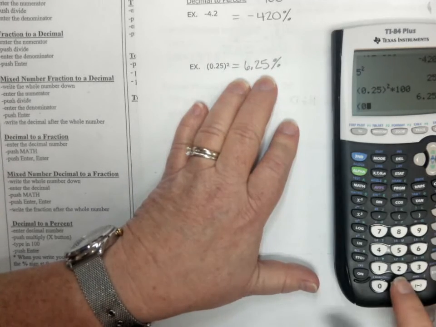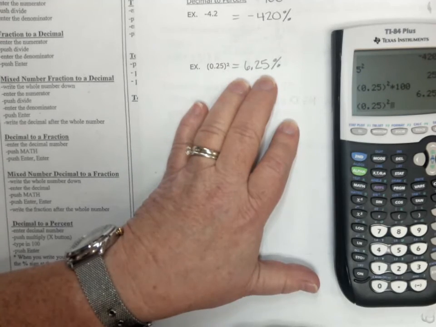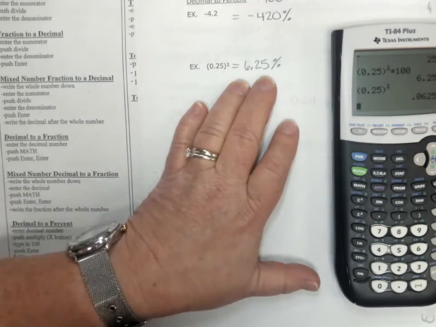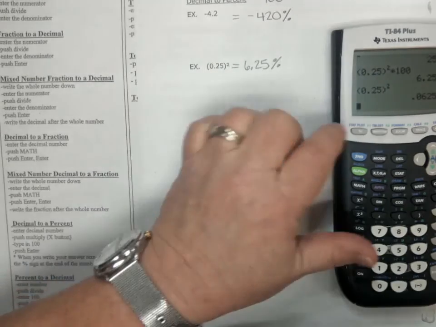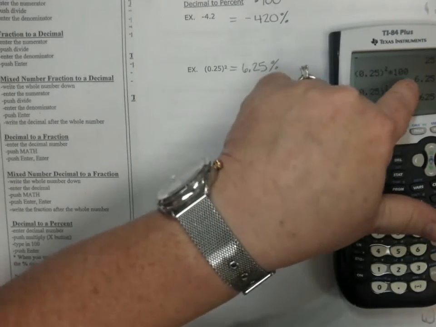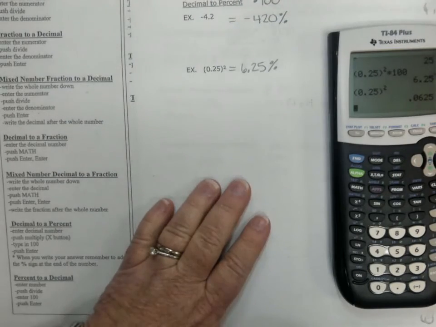Now, if I had just done, and you guys don't have to do this, but open parentheses, 0.25, close parentheses, percent, or squared, and hit enter, do you see how it gives me a completely different number? All right, so that is the decimal form of this. This is the percent form. So decimal form, percent form.